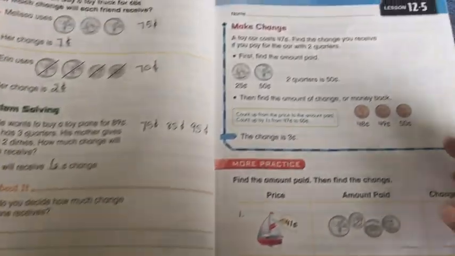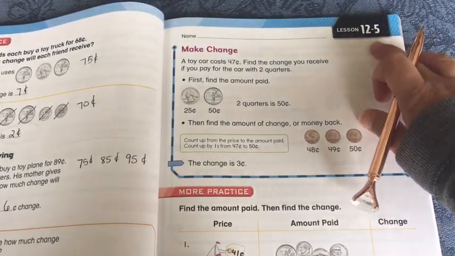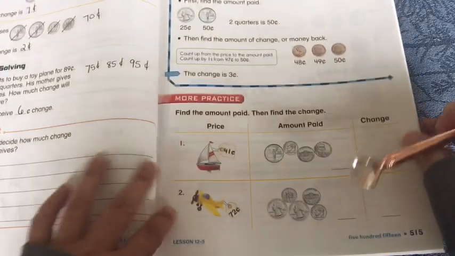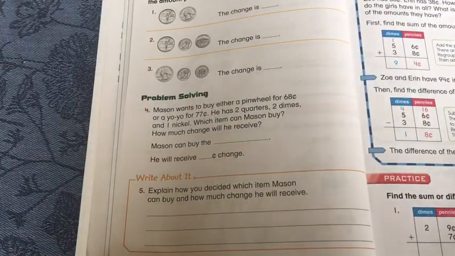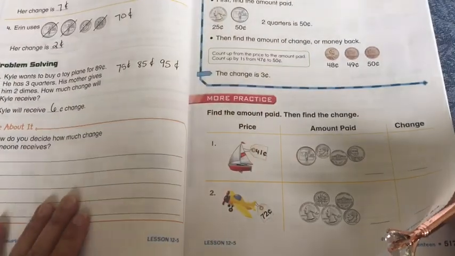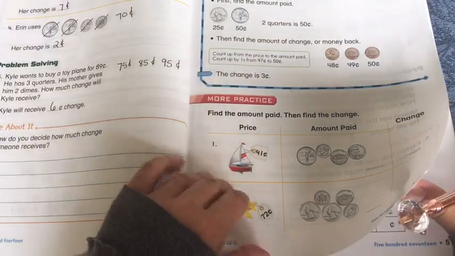Tomorrow, we will work on 12-5, the second half. And it's pretty much the very same thing again, but we're going to take it slow.